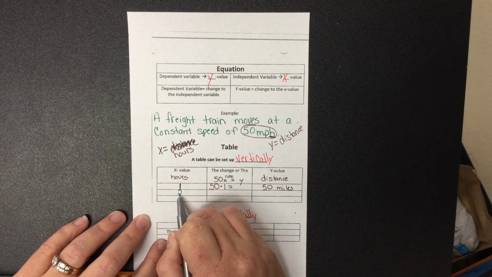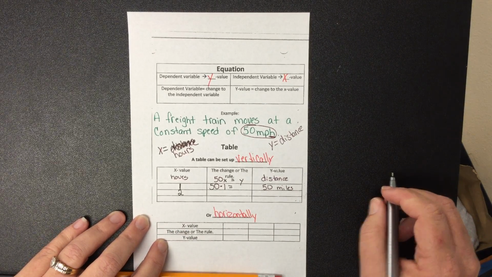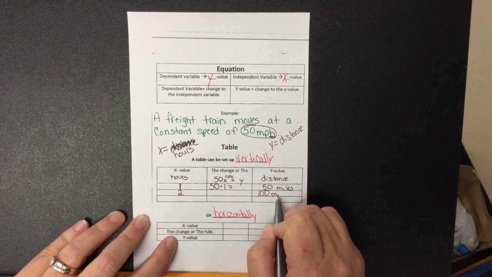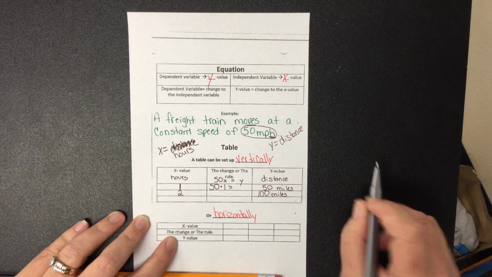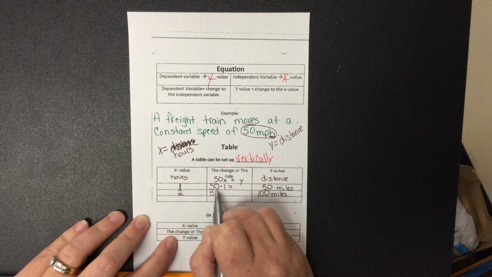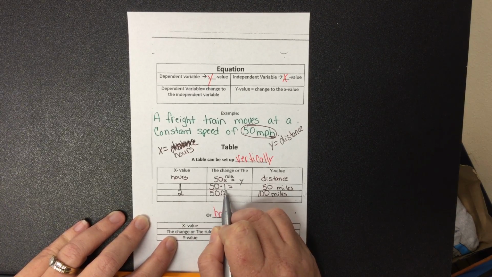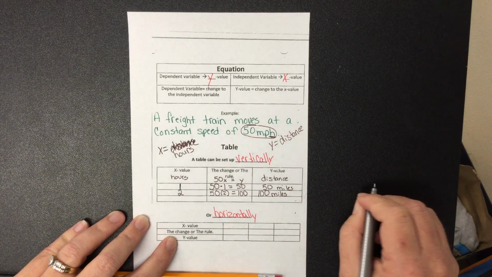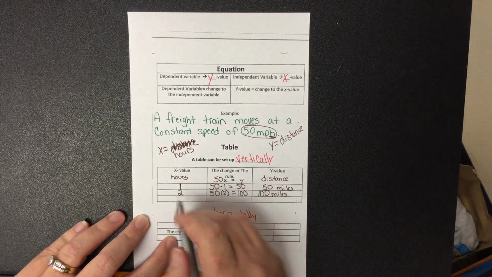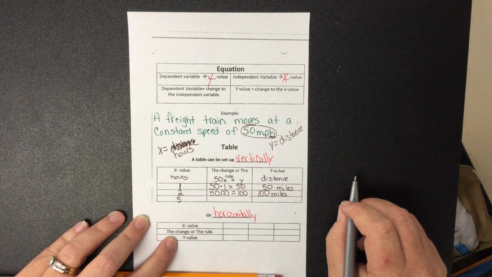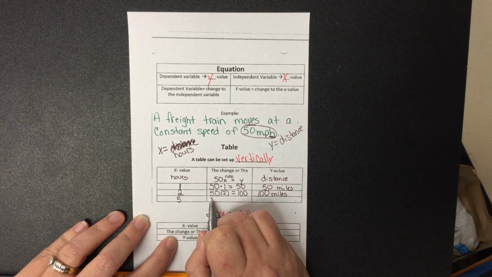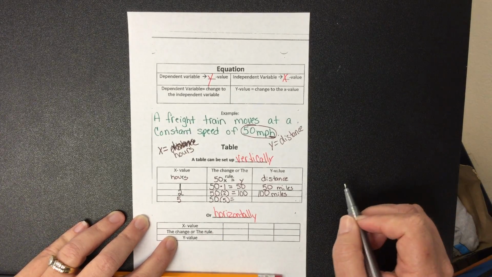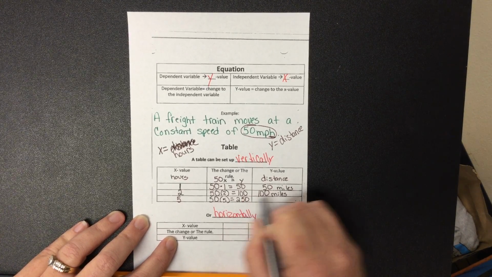So if I went for 2 hours, what would my distance be? Cole? 100 miles. And what was my rule? 50 times x, this time was 2, gives me 100. What if I put a 5 here? What is my rule? 50 times 5 is going to give me 250 miles.